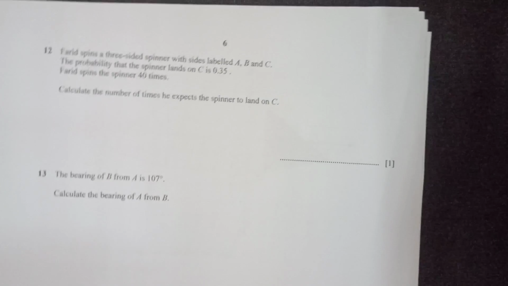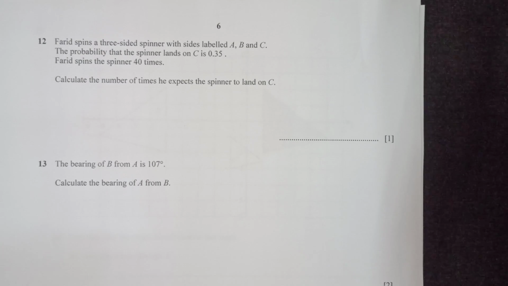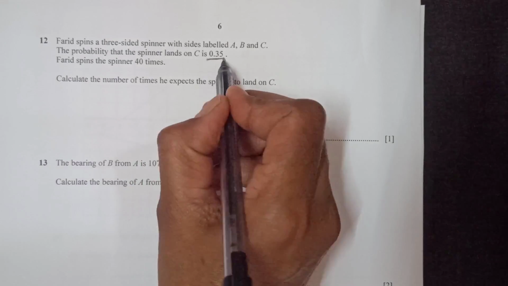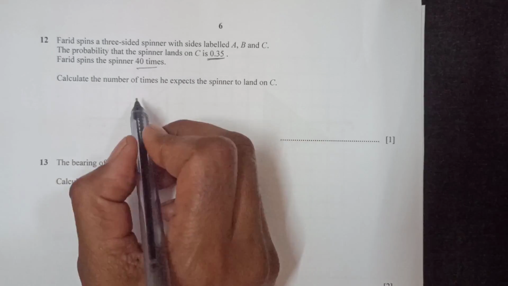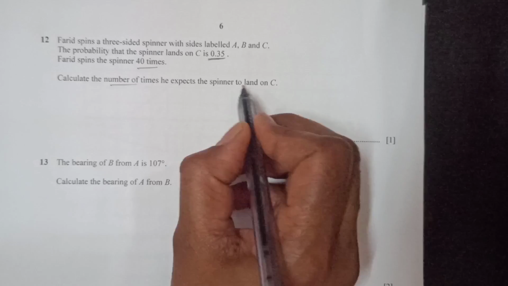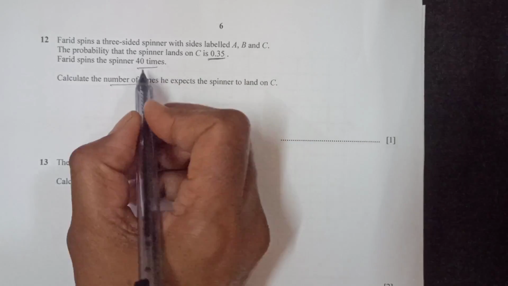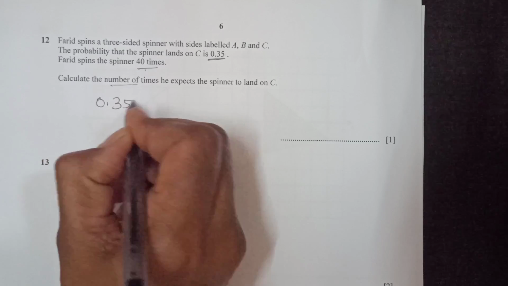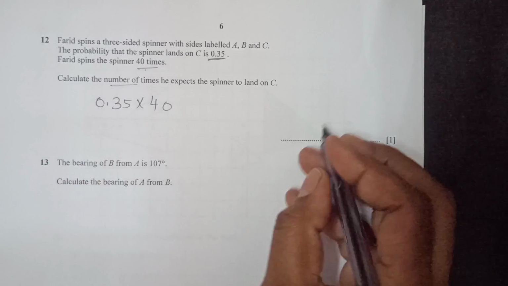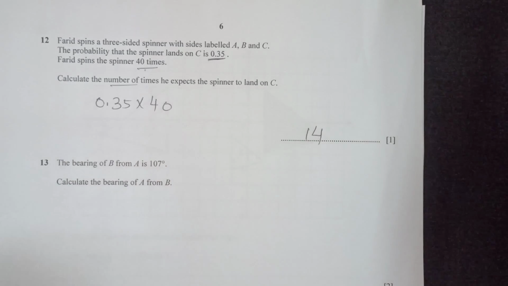Now question number 11. Farid spins a three-sided spinner with the sides labeled A, B and C. The probability that the spinner lands on C is 0.35. Farid spins the spinner 40 times. So find the number of times he expects the spinner to land on C. So this is the probability, and he is going to do it 40 times. So directly you are just going to multiply it by 40. Once you multiply by 40, you are going to get 14.